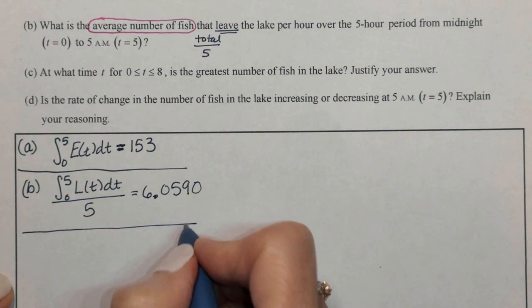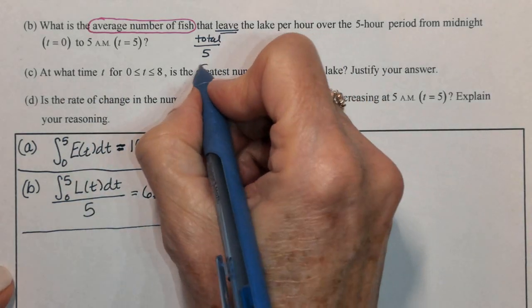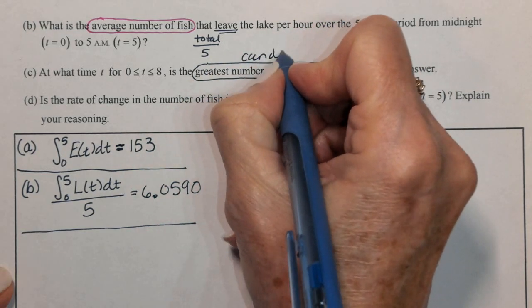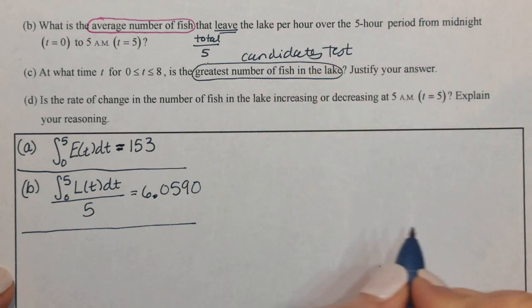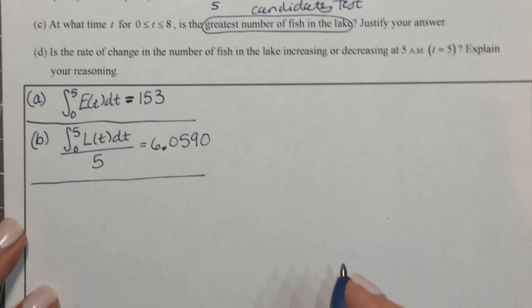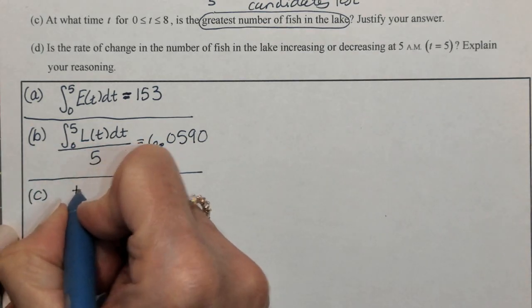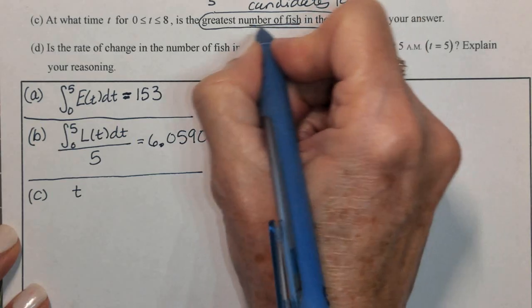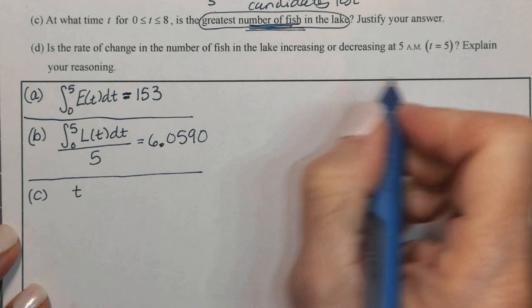Moving right along, part C. At what time is the greatest number of fish in the lake? Candidates test. Okay, so part C. Candidates test. Our independent variable is time. We want the number of fish, right?